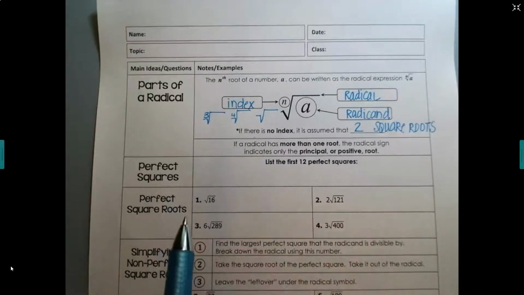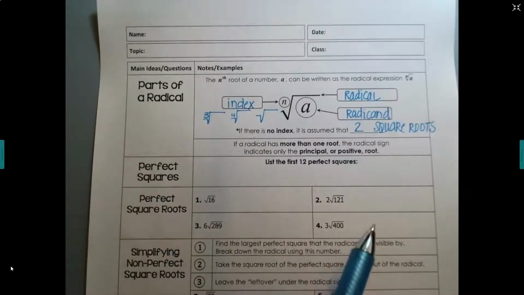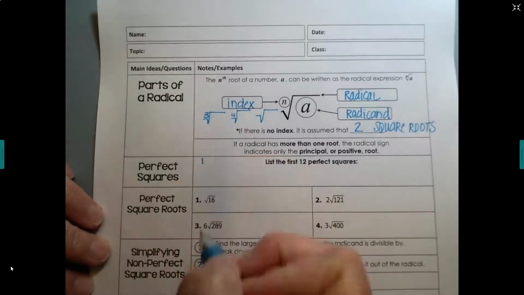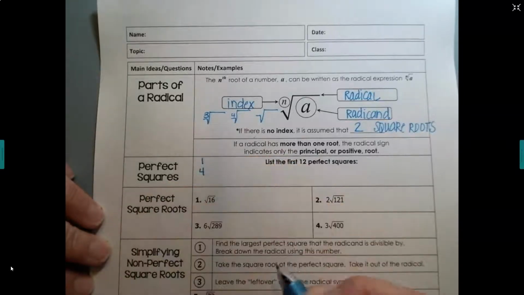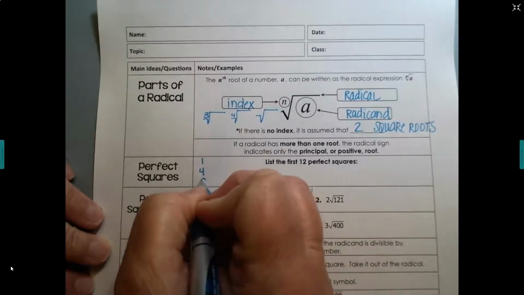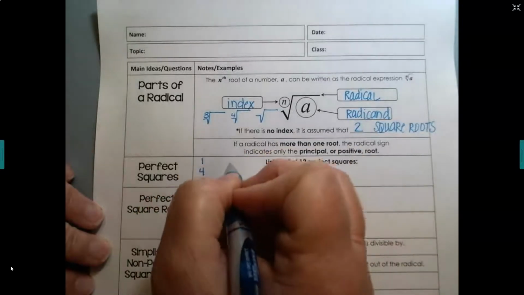All right, so perfect squares. I want to review real quick with you some perfect squares so you know to recognize them when we start breaking these numbers down. So remember, a perfect square is something times itself. So 1 times 1 is 1, 2 times 2 is 4, 3 times 3 is 9. Okay, and then we'll keep going.